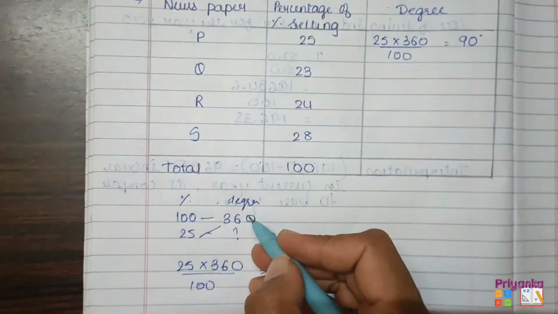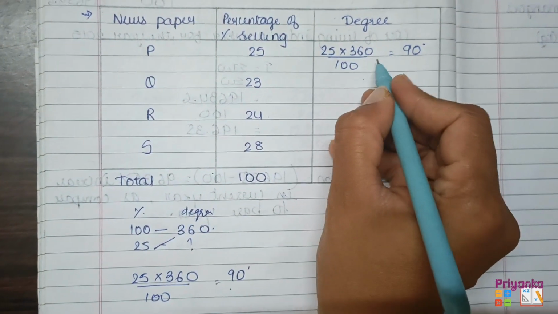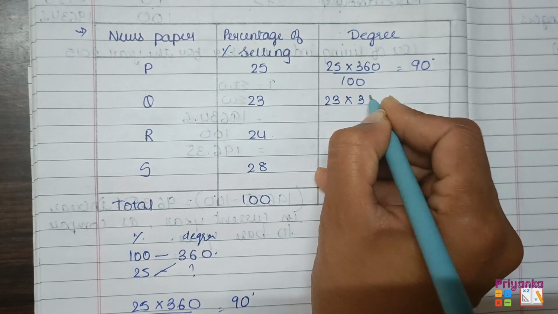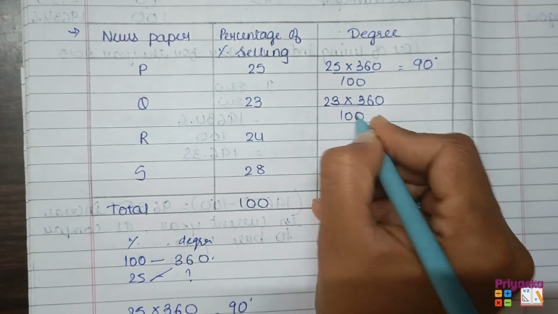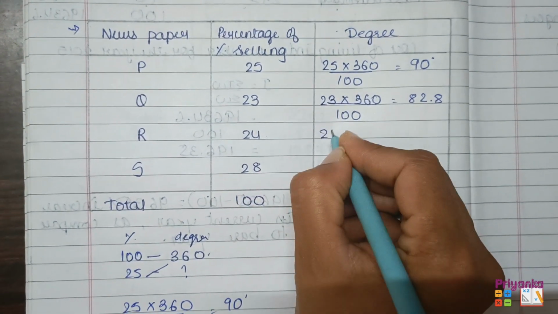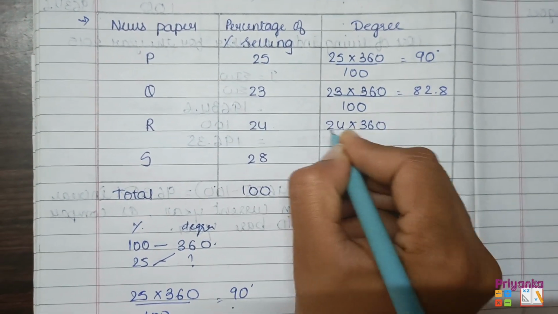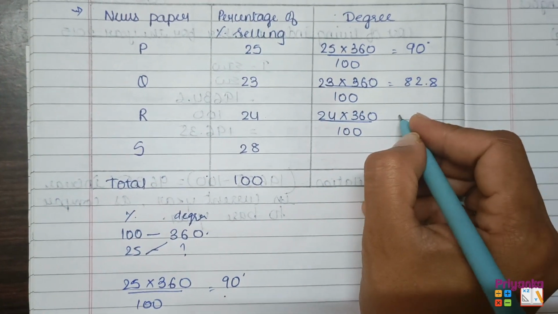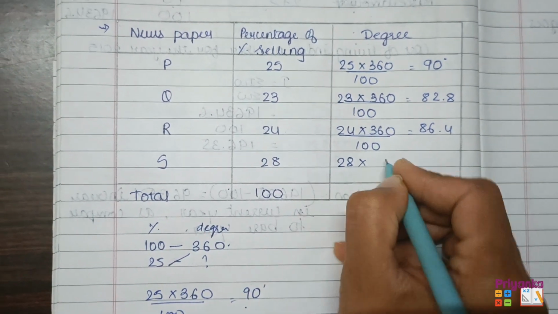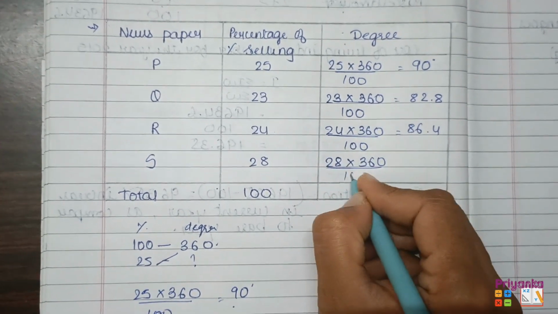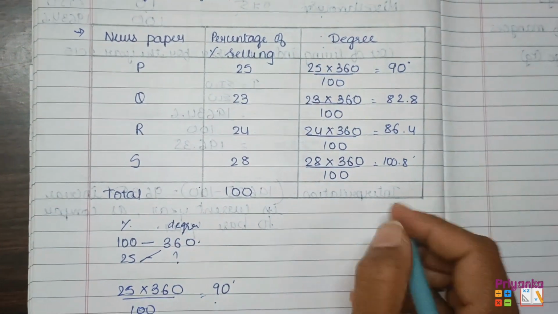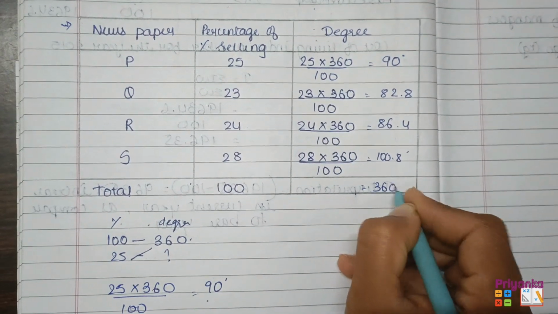Same for the next. Now no need to write this equation every time. You can directly see by looking at this. You can put this equation: 23 multiplied by 360 divided by 100. Here you will get 82.8 degrees. Next, 24 multiplied by 360 divided by 100. Here the answer is 86.4. Next, 28 multiplied by 360 divided by 100. You will get 100.8 degrees. If you take the total of this, you will get the total of 360 degrees.